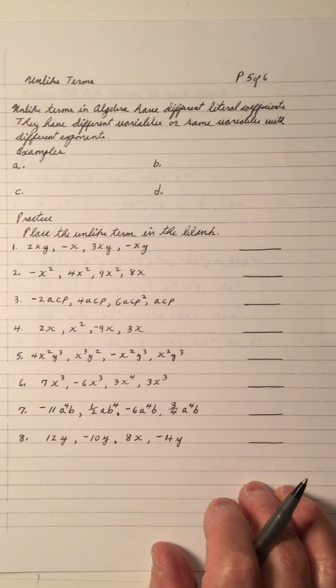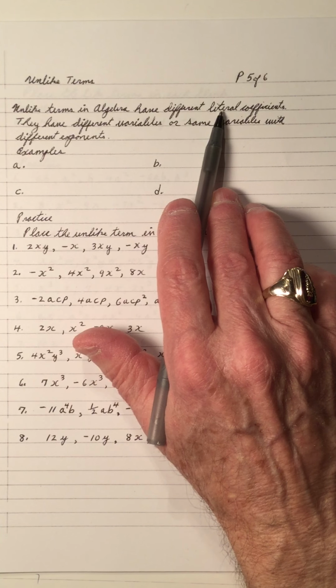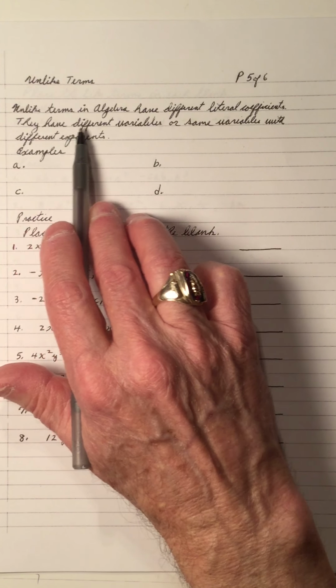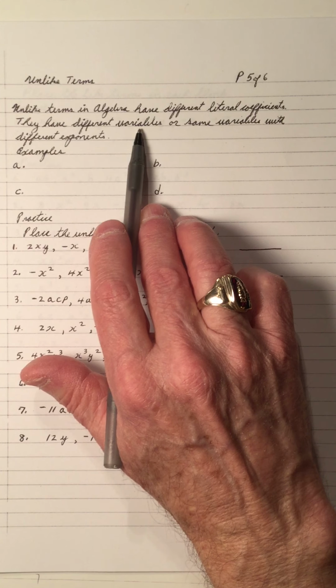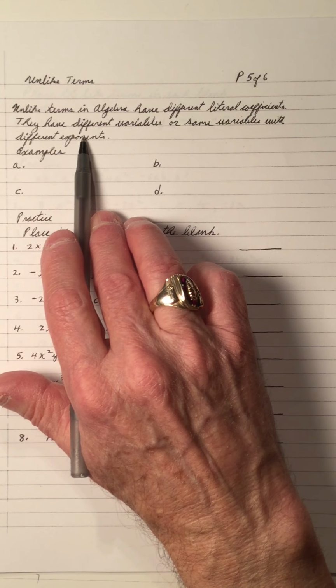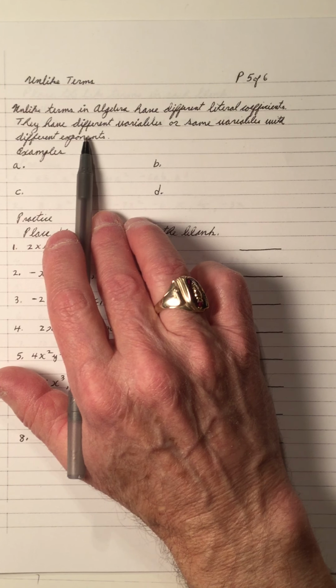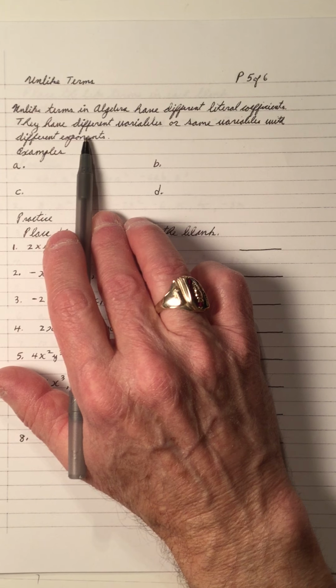Now, what about unlike terms? Unlike terms in algebra have different literal coefficients. They could have different variables, or they could have the same variables with different exponents. So if you've got different variables, they're automatically not alike. But if they have the same variable, then you have to check the exponent.